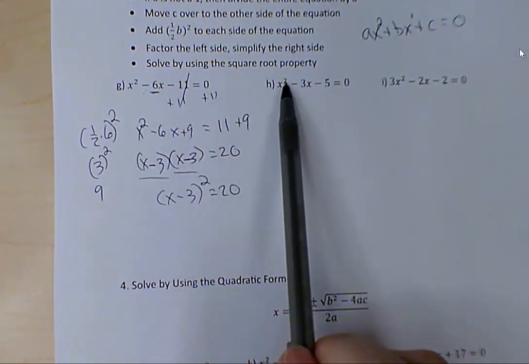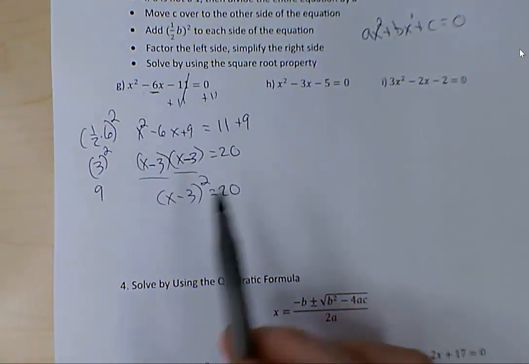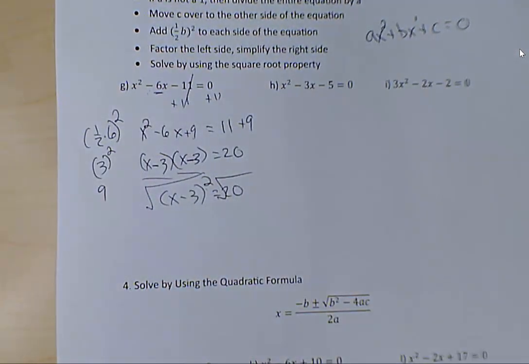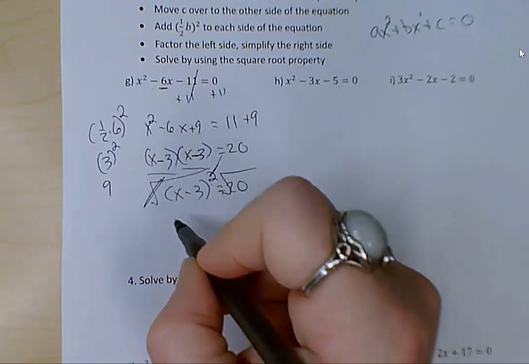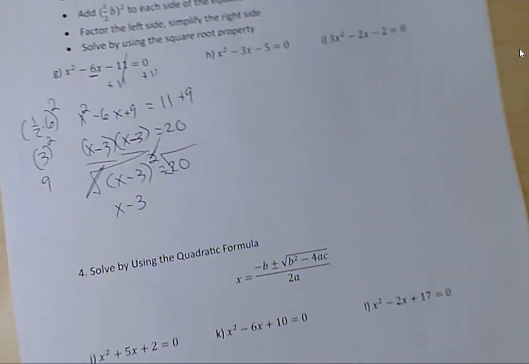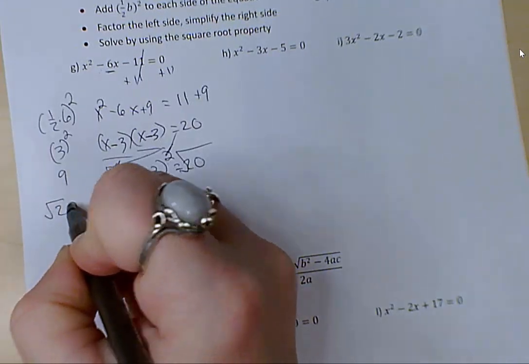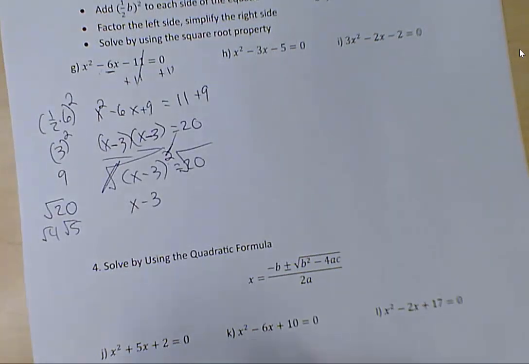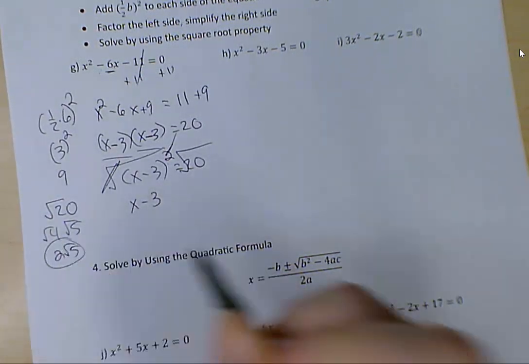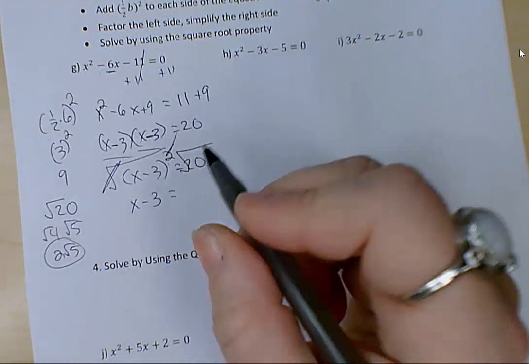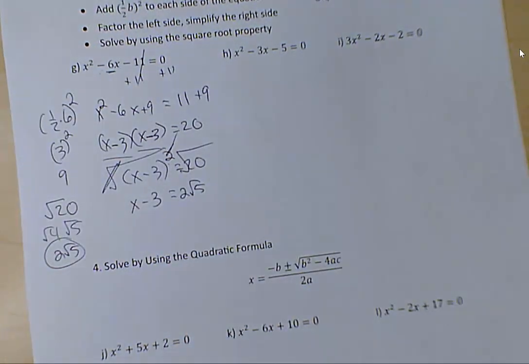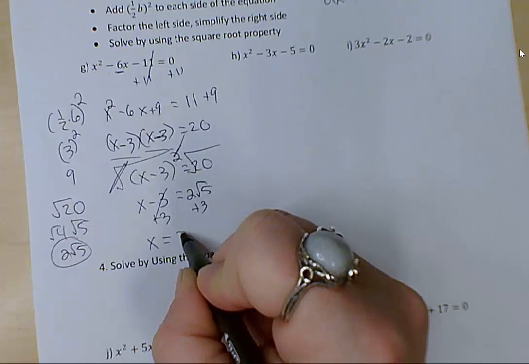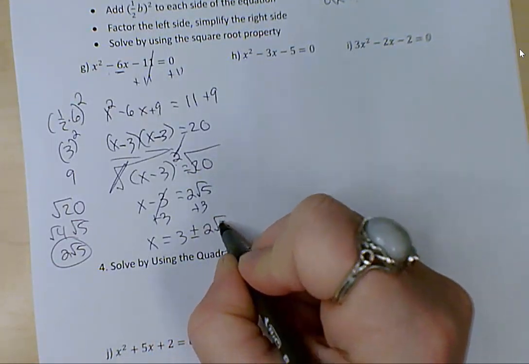Otherwise, finish solving the problem by the square root property, which is the process we just used in the last couple of examples. In order to get rid of the square, take the square root. On the left, the square root and square cancel, allowing us to drop down the x minus 3. On the right-hand side, the square root of 20 could be broken down by taking 20 and changing it to 4 times 5. The square root of 4 is a 2. The square root of 5 just drops down. So the square root of 20 is 2 square roots of 5. Add that 3 to the other side, and x is equal to 3 plus or minus 2 square roots of 5.